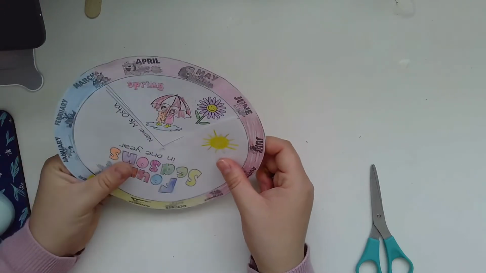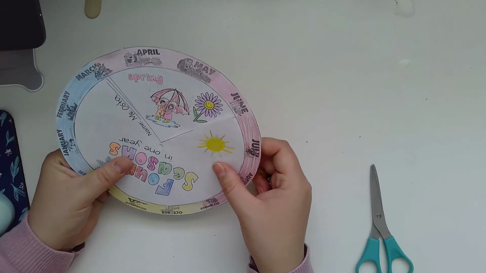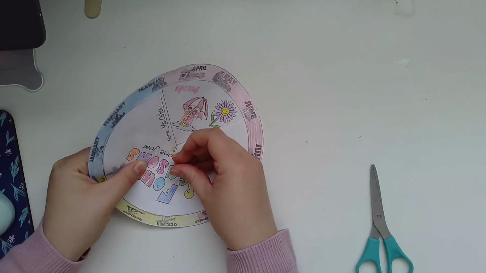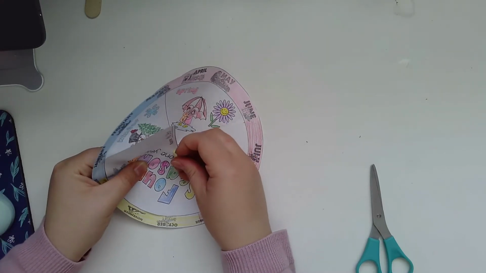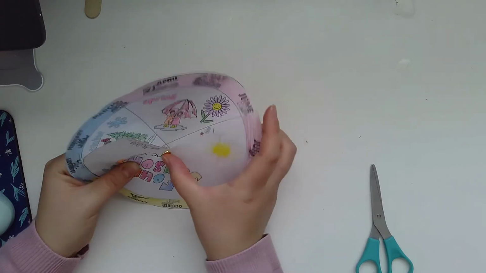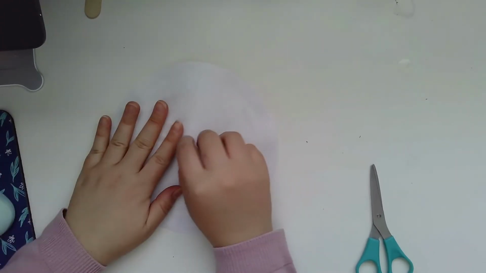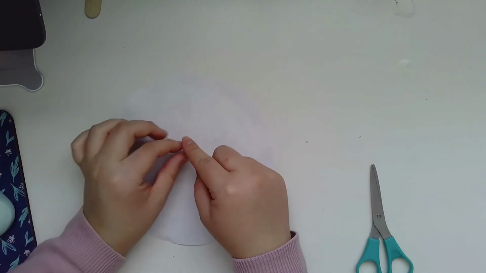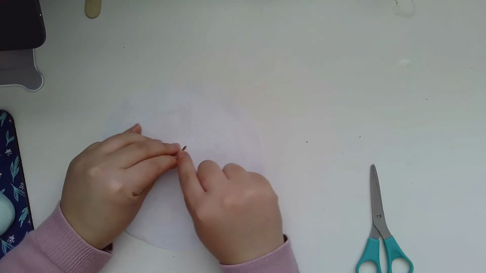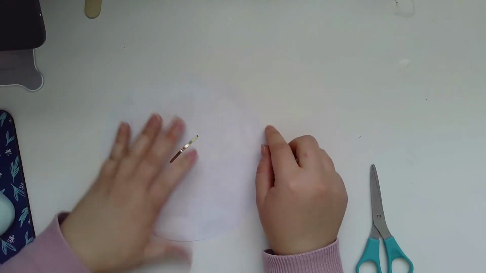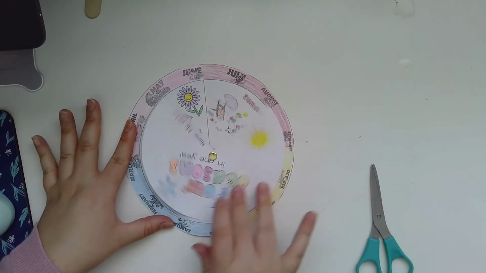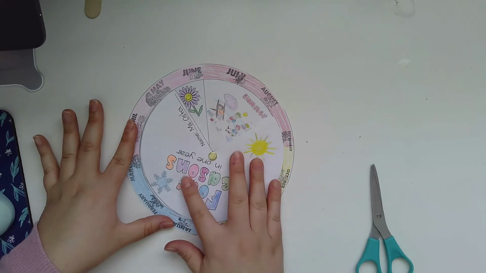Put it on top like that and just hold it there. We're not gluing it, we're just holding it. Then I'm going to make a little hole with a brad. Then you turn it over and open the little legs like that, and that will allow you to spin your cover.